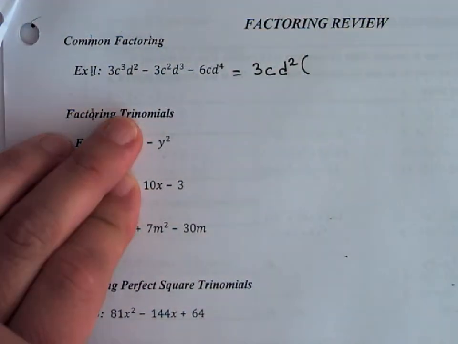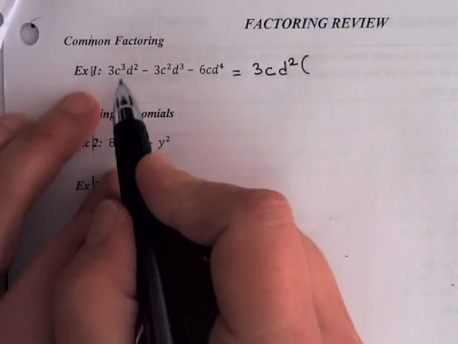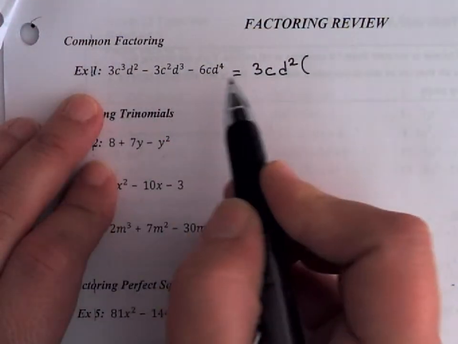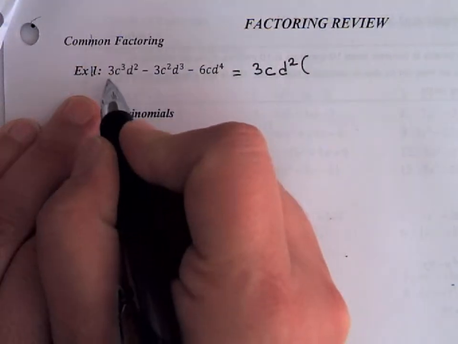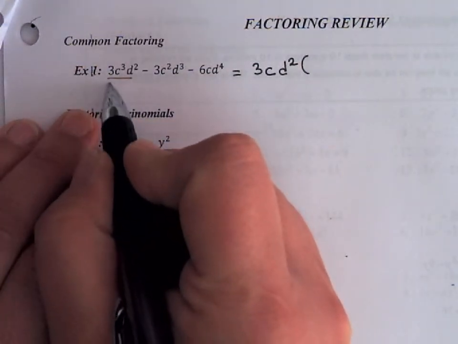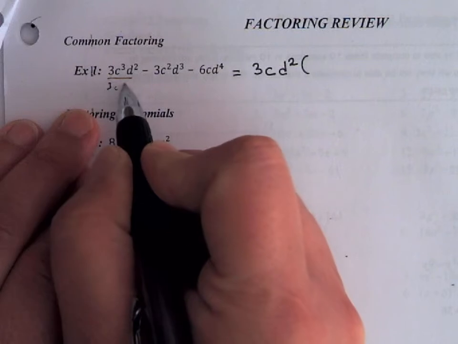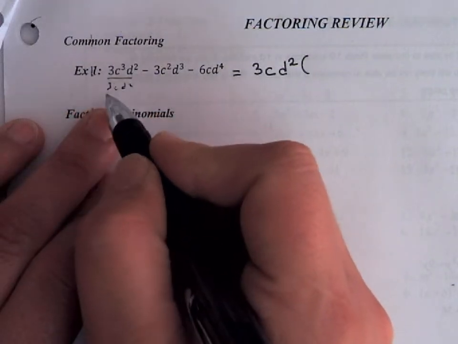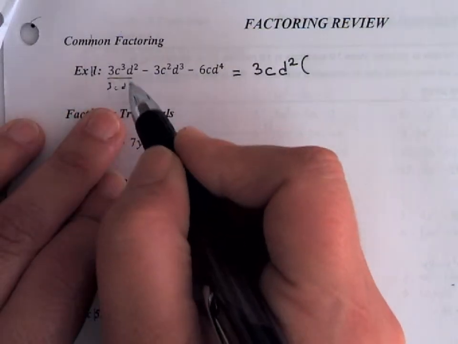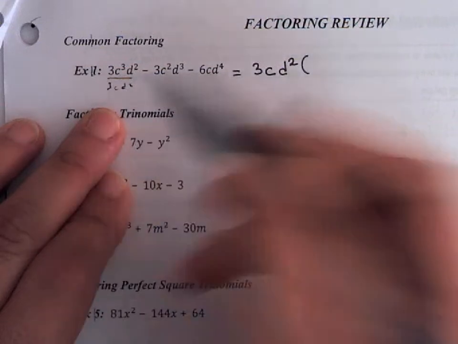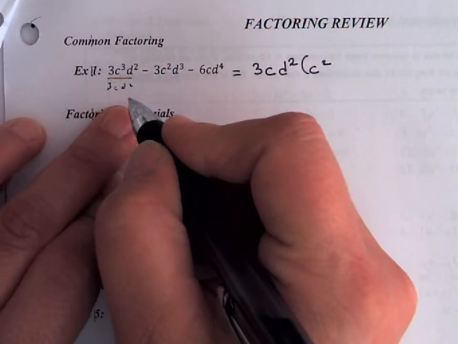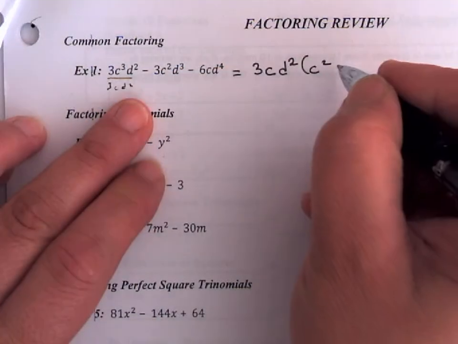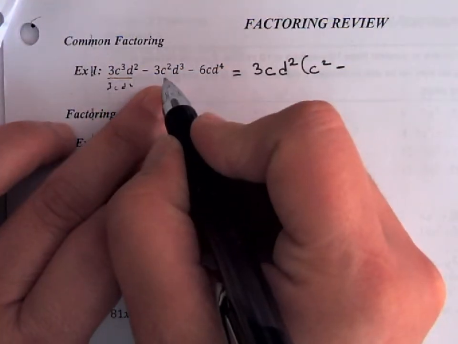Then what are you going to write in the bracket? So take each term and we divide it by this common factor. So if you divide the first term by that, okay, 3 and 3 is gone. C cubed divided by c is c squared. D squared divided by d squared is gone. Okay, so negative sign. Now we look at the second term.